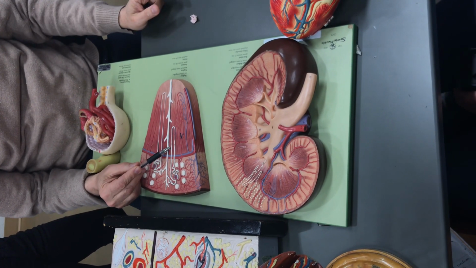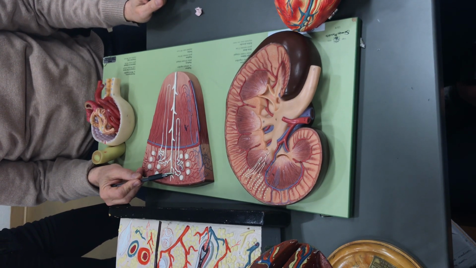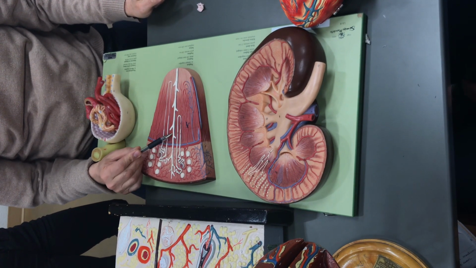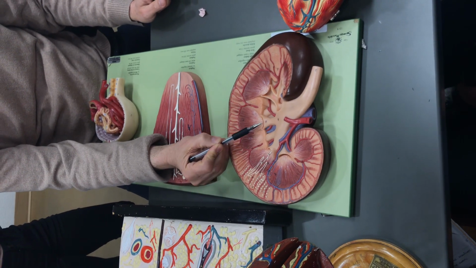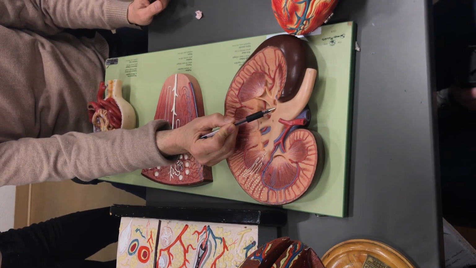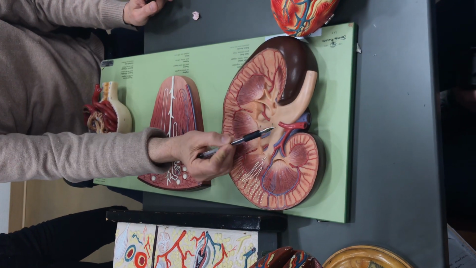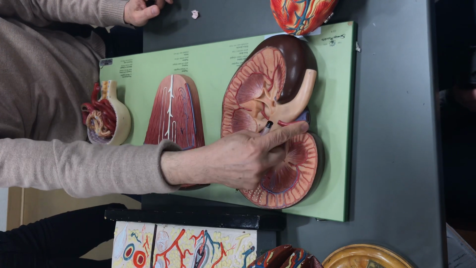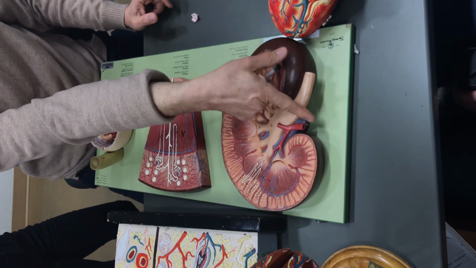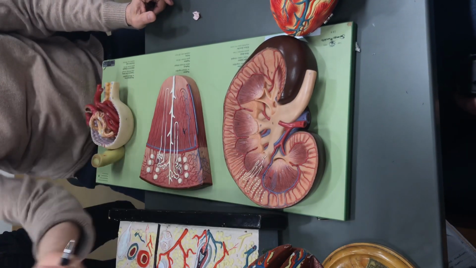Jacob talked about it in lecture. Loop of Henle, distal convoluted tubule. Then they come to the collecting duct. Collecting duct goes to minor calyx. Minor calyx goes to major calyx. Major calyx to renal pelvis to ureter. Renal artery, renal vein. Renal, you know what it's getting.